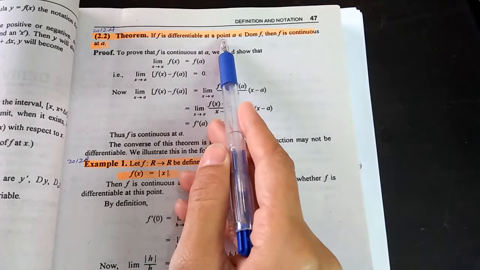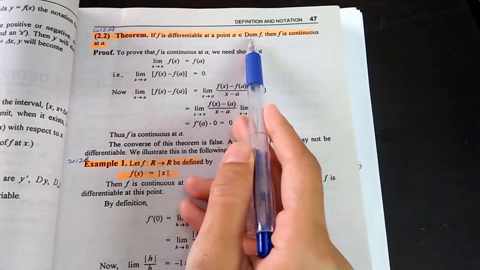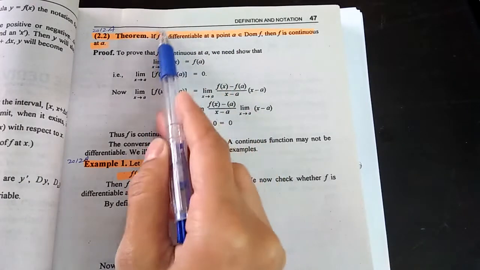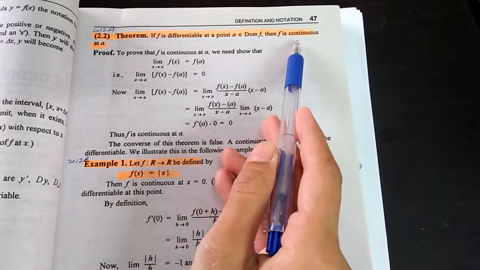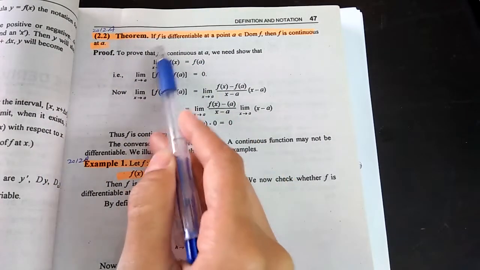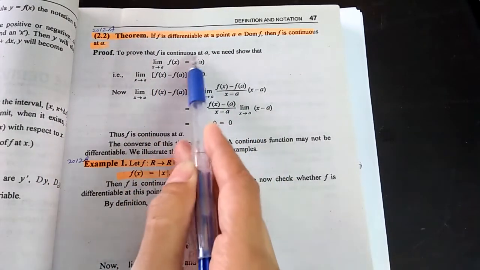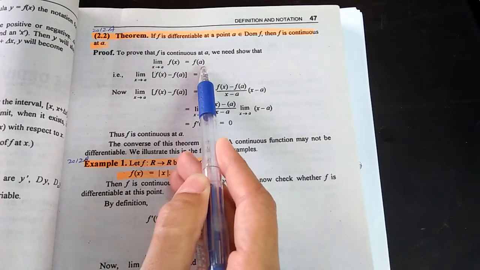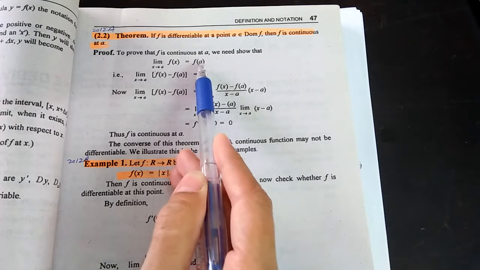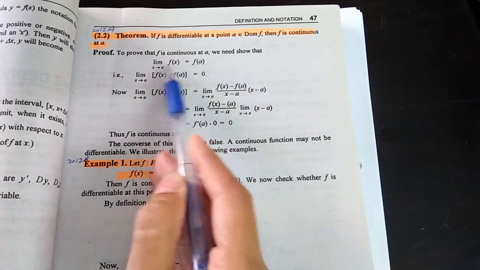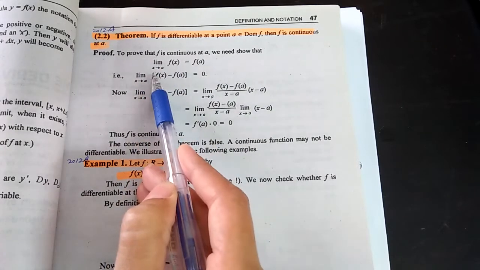If f is differentiable at a point a in the domain of f, then f is continuous at a. It is given that f is differentiable and we need to prove that f is continuous at a. We know that a function is continuous if its limit equals the direct function value. If we directly put the value in the function and that equals its limit, then the function is said to be continuous.